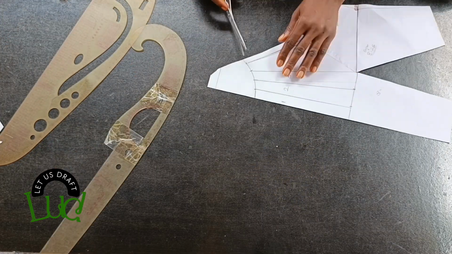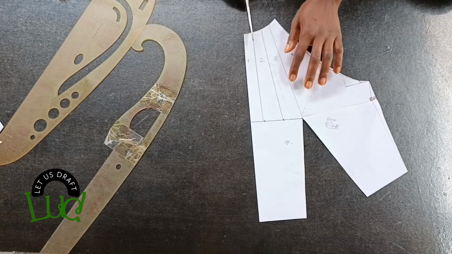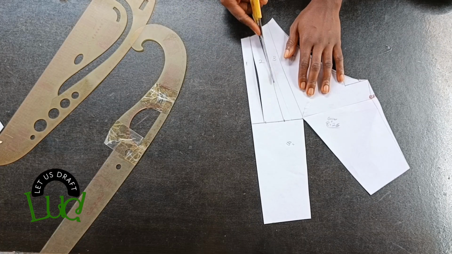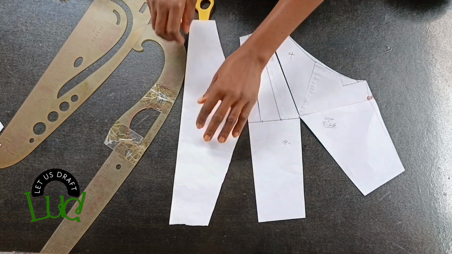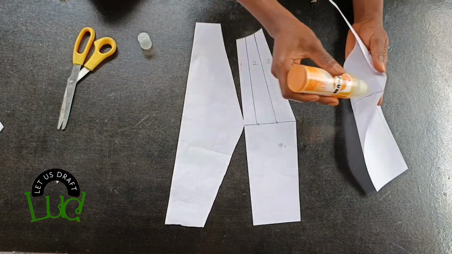After cutting out the neckline, I'm going to slash through these lines because yeah, that's where we'll be transferring the darts. Then for the dart transfer, go ahead and measure the space you have here on the waist dart, yeah. The one we already transferred, measure the width.